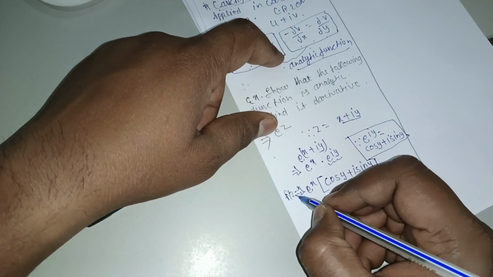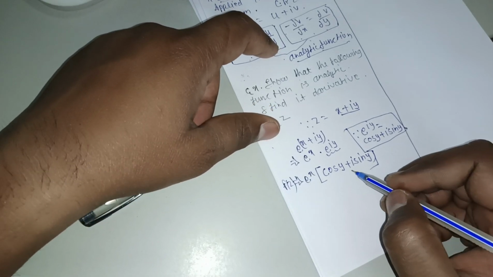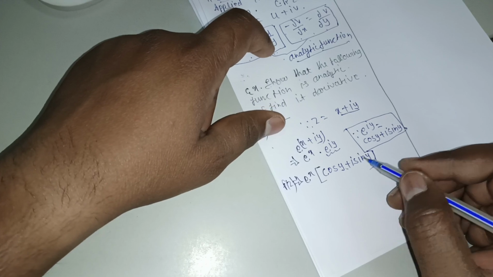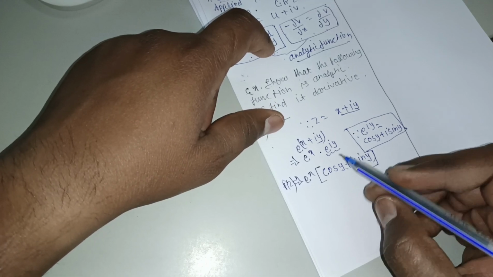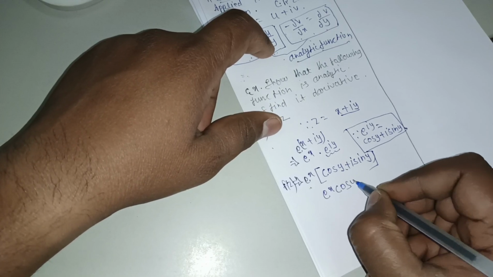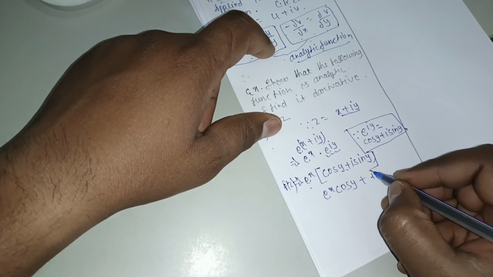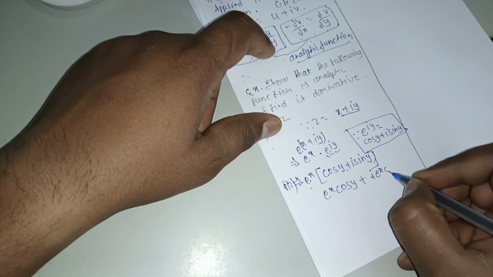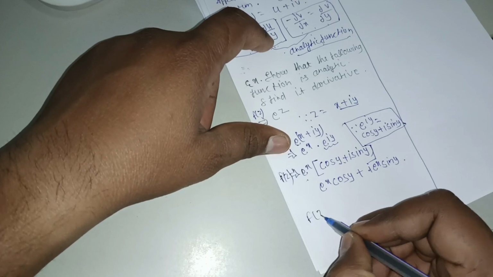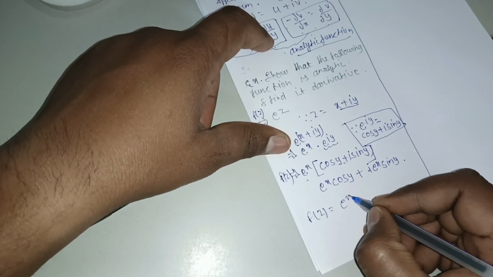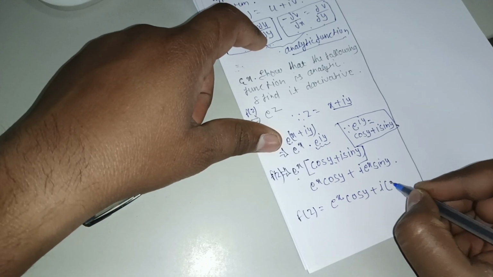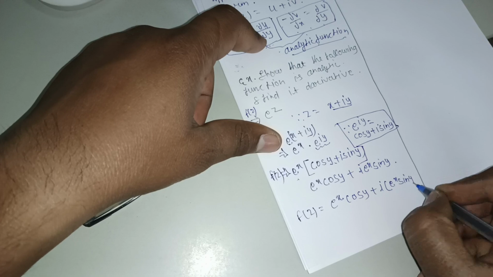Remember, this function is f of z. Now what we will do is multiply by e to the power x cos y plus iota e to the power x sin y, or we can write e to the power x cos y plus iota e to the power x sin y.